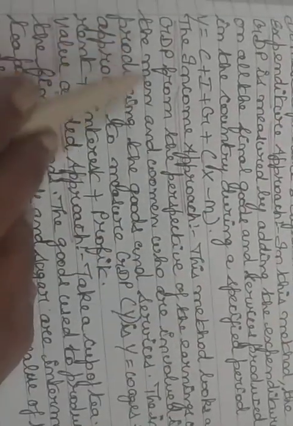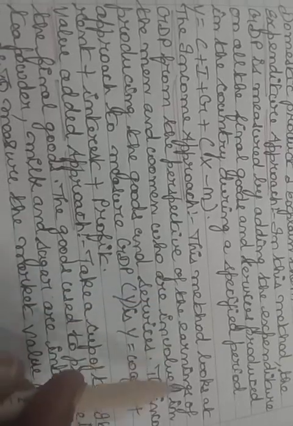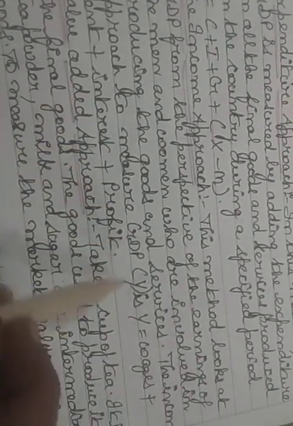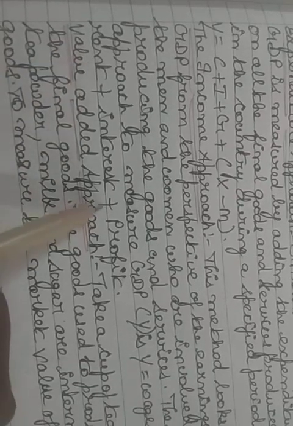The income approach. This method looks at GDP from the perspective of the earnings of the men and women who are involved in producing the goods and services. The income approach to measure GDP, Y is equal to wages plus rent plus interest plus profit.